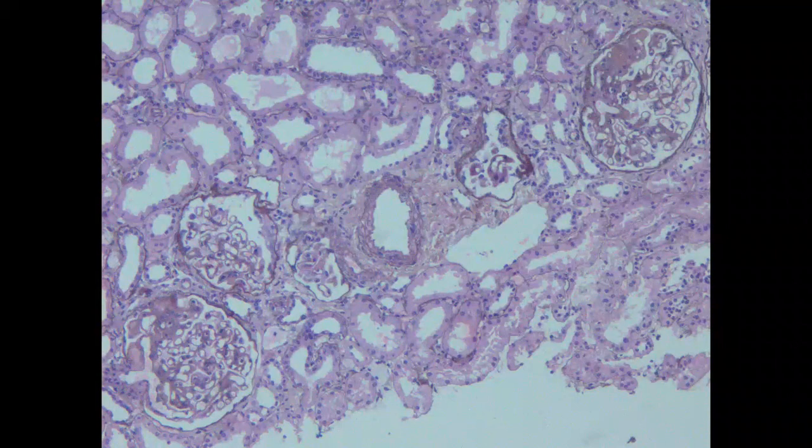So this is just to highlight that only advanced membranous will have a FSGS lesion. It is very uncommon for an early membranous to have a FSGS lesion. You have to remember this.